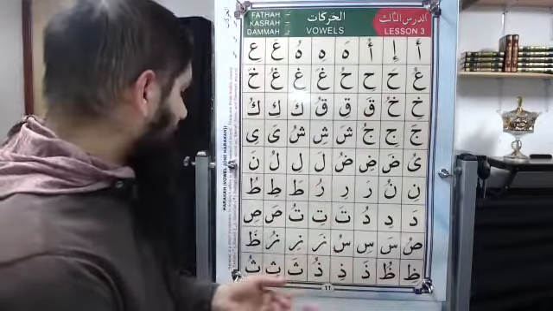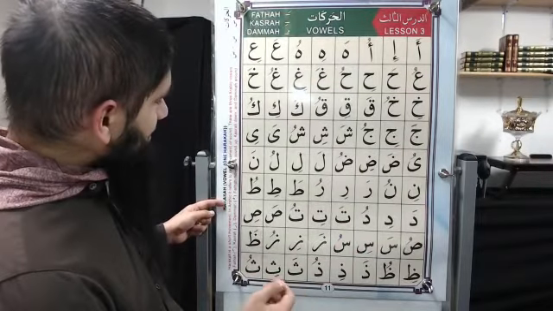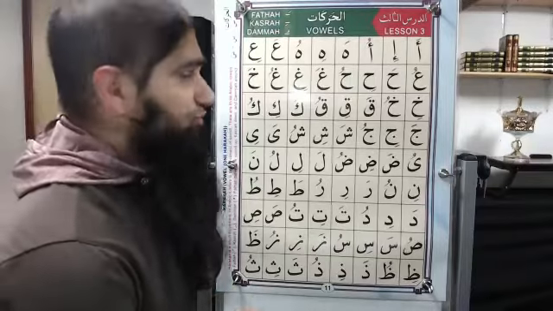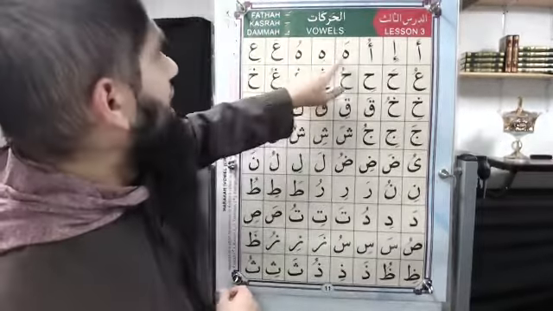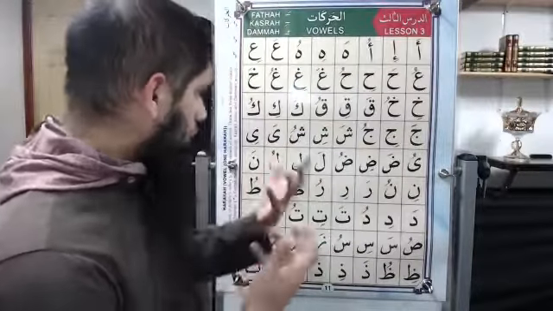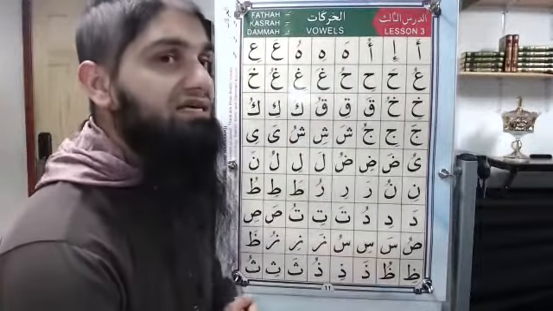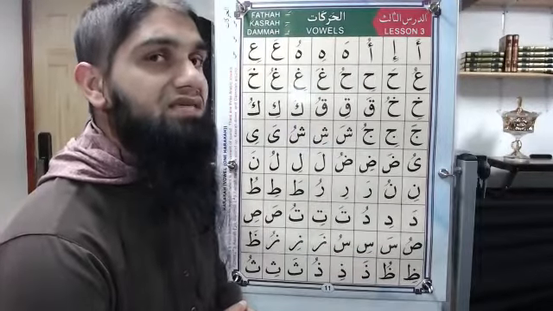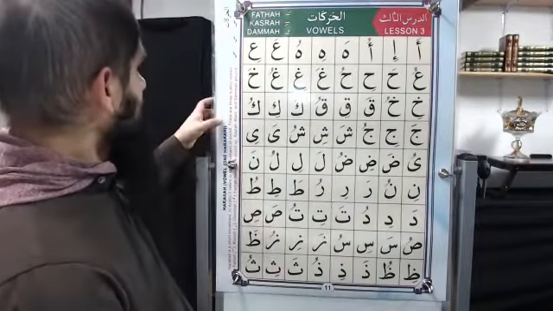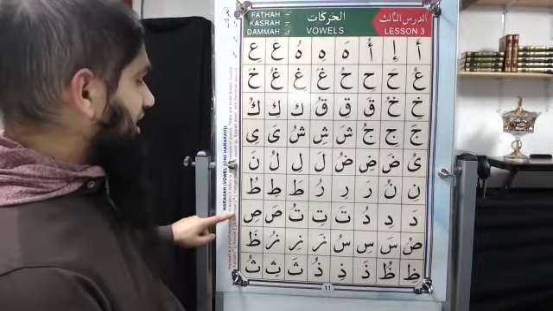Movement of what? Well, in Arabic, it refers to the movement of sound. So for example, if the letter sin has the sound, it is not moving. It needs to be moved. So there are three Arabic vowels: fathah, kasrah, and dhammah.